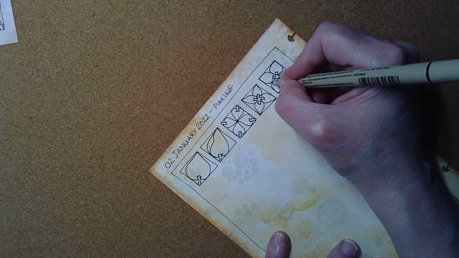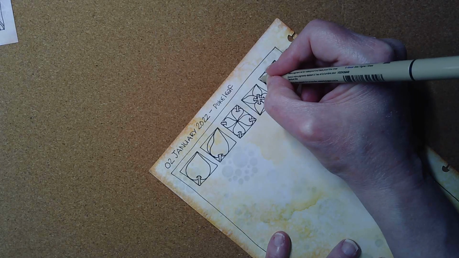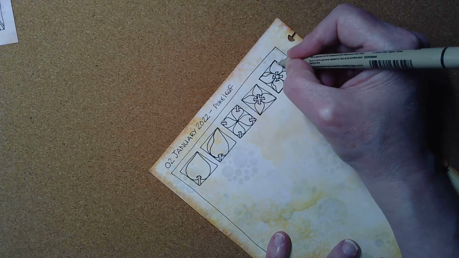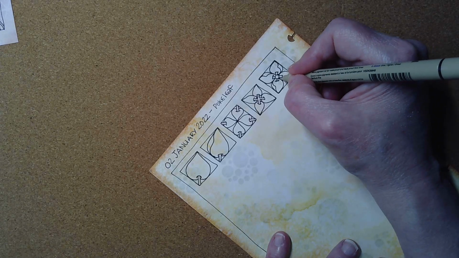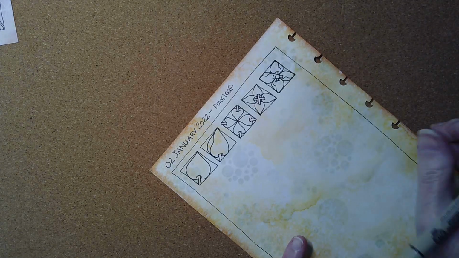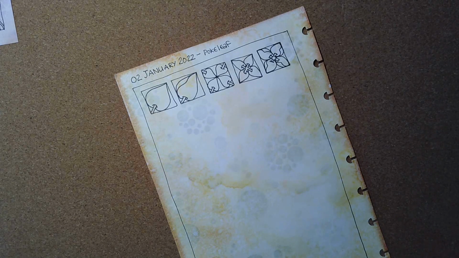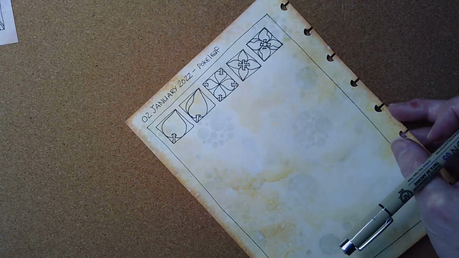And I think with these it would be quite nice to add these frills because it adds that feeling of, well, variety. It just adds something to the leaves.